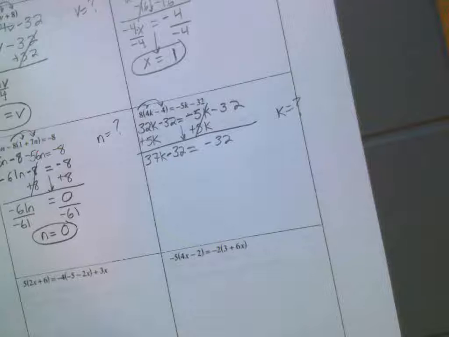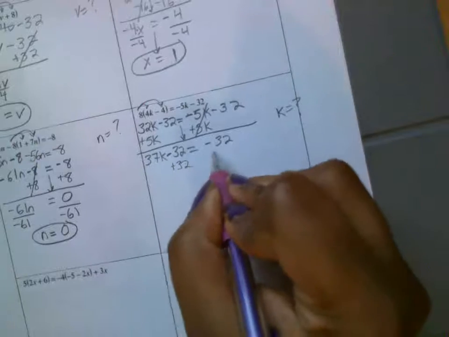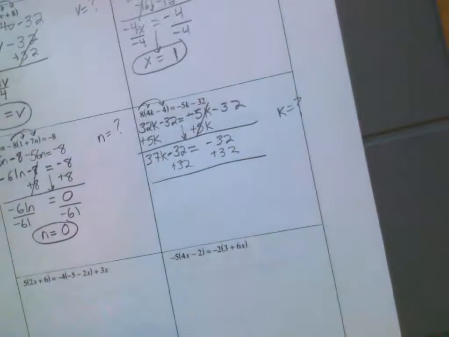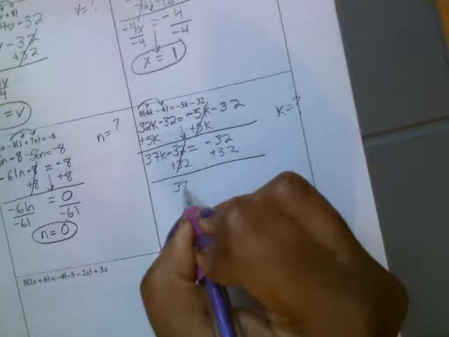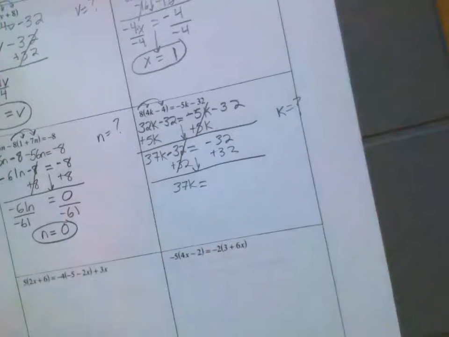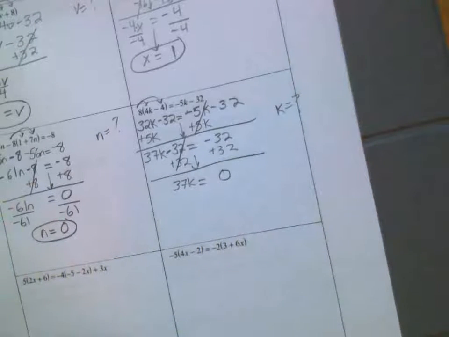Oh, I see a lot of hands on this one too. Let me see. Jocelyn, what are we going to do to get k by itself? She's right, y'all. We're going to add 32 to both sides. Okay, so when we add 32 to both sides, this is gone, and we are left with 37k. Bring down our equal sign. And on this side, what are we left with on the other side, Yamaleth? Very good, Yamaleth. 0. So now what are we going to do to get k by itself? How do we get rid of that 37, Jacob?